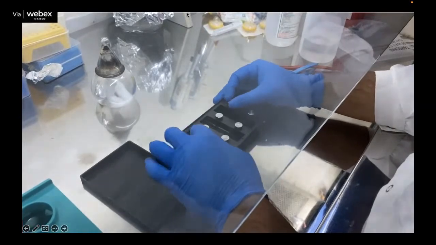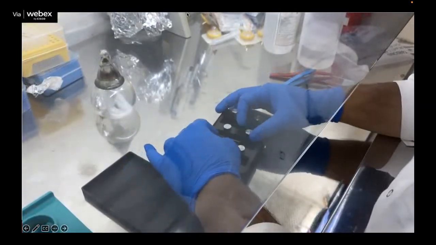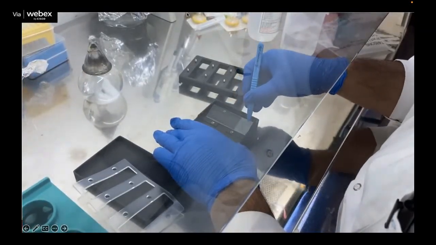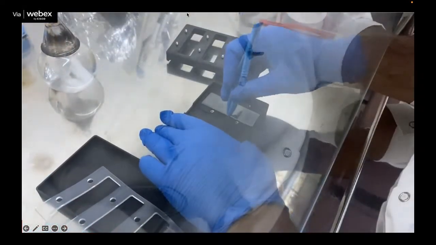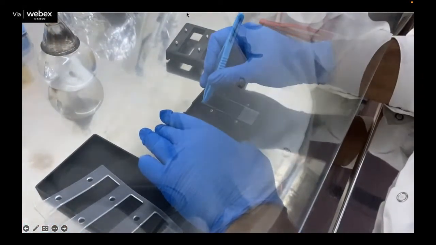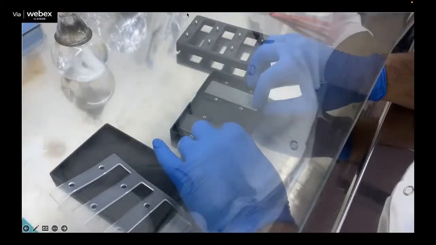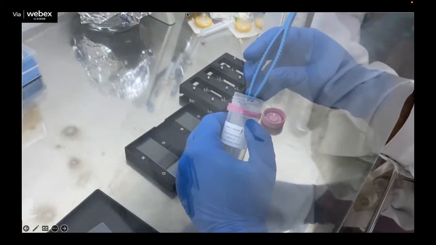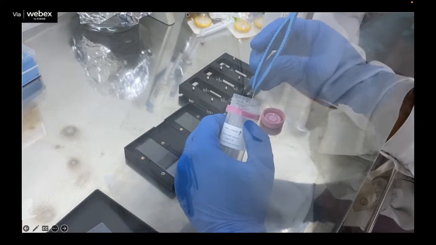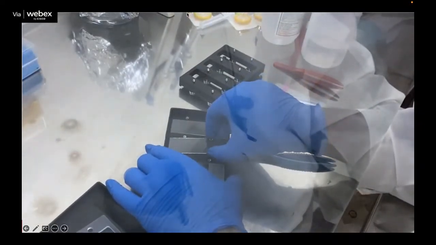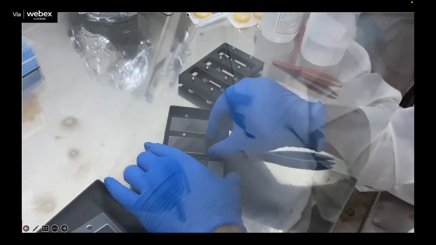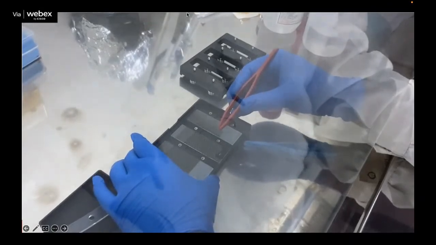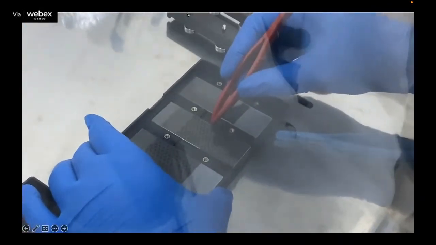Unscrew the incubation tray by slowly turning the screws diagonally. We will be using two blank glass slides as balancers, since today we will be using only one microarray chip. This is a Pepperprint microarray chip. Slowly take out the chip using plastic forceps and place it on the incubation tray. Align the chip properly onto the tray.